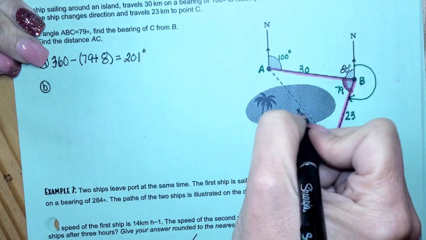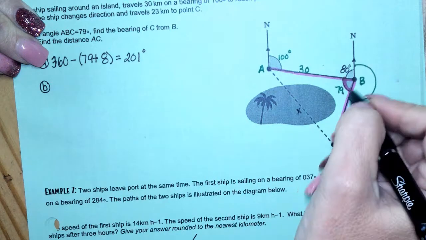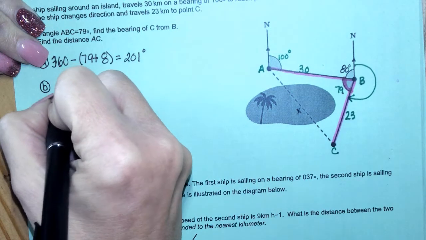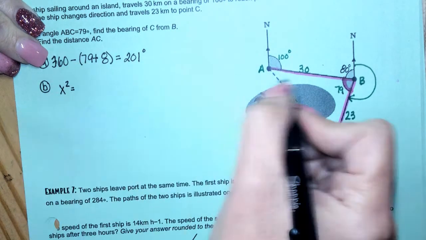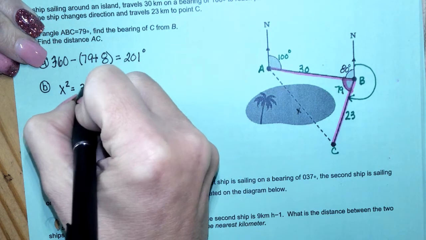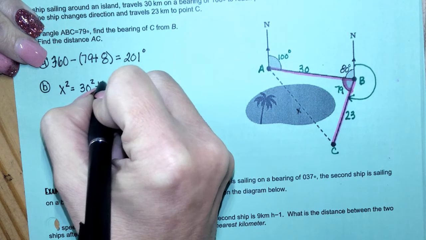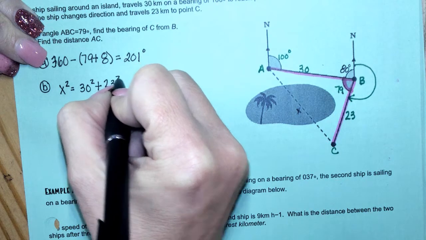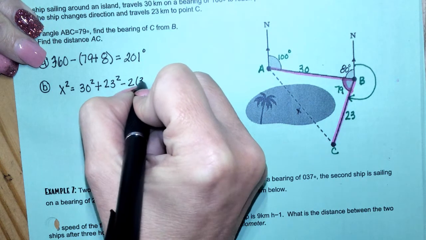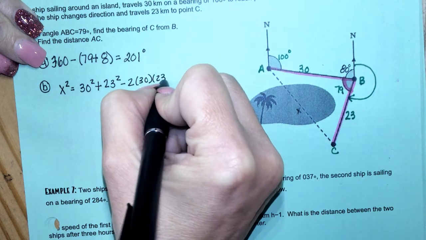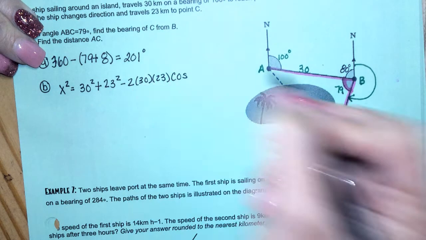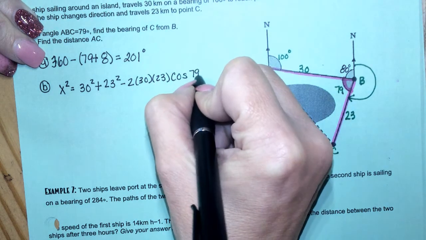So I'm going to say x squared. Remember, the side opposite, or the side across from. So x squared equals, I'm going to add up the two sides after I square them. So 30 squared plus 23 squared minus 2 times each of the sides times the cosine of the angle, which is 79.